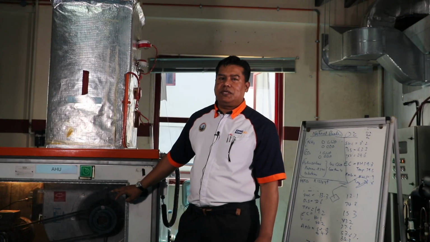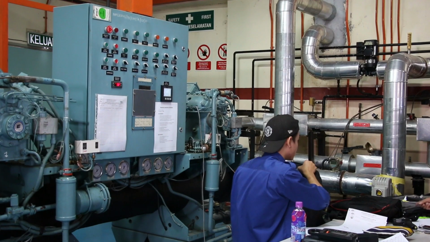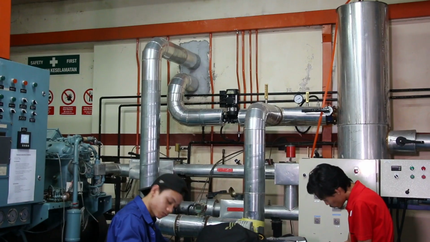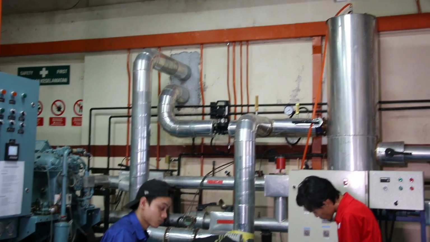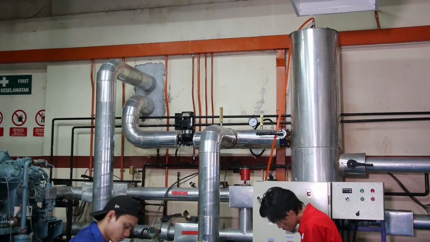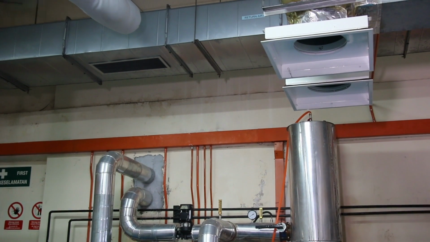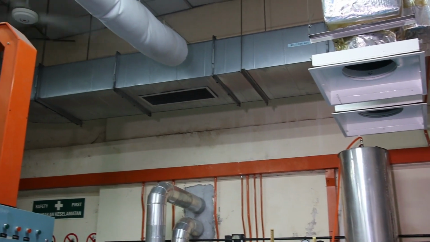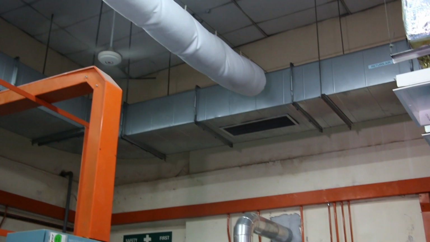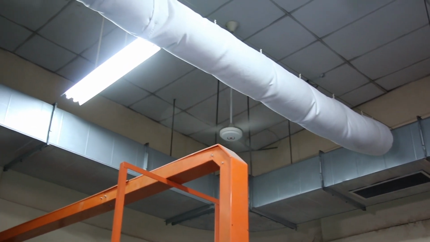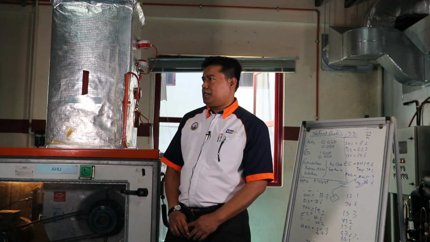The third outcome is to evaluate the properties of a secondary fluid and the performance of a thermal storage unit. In this topic, students will measure the required thermal energy storage unit by calculating the storage and de-storage requirement of a building. This includes understanding of secondary fluid properties.